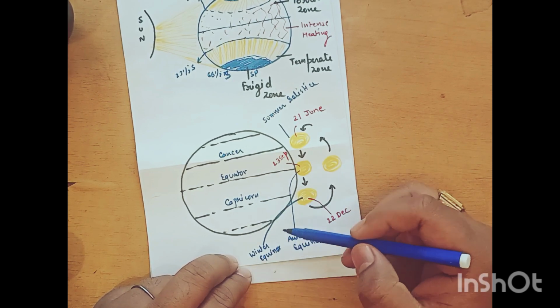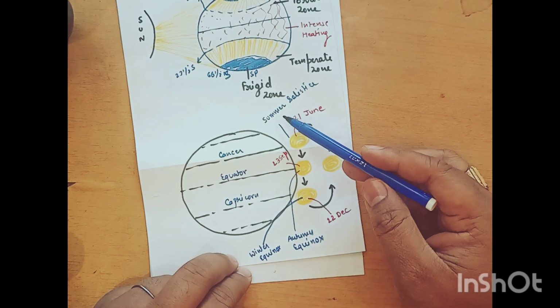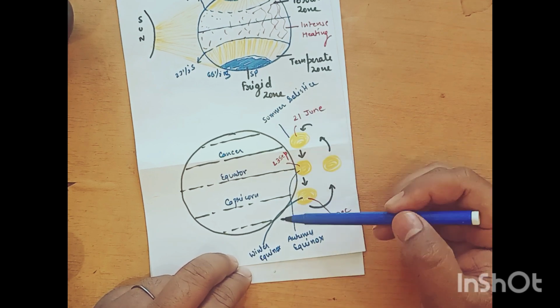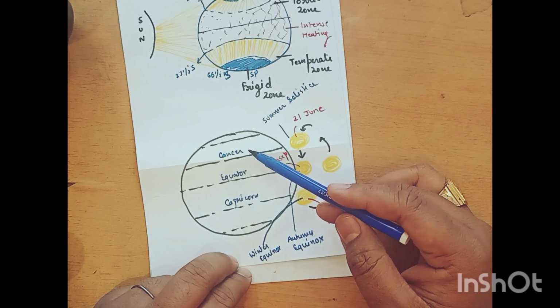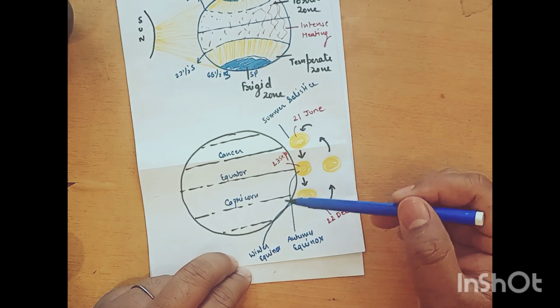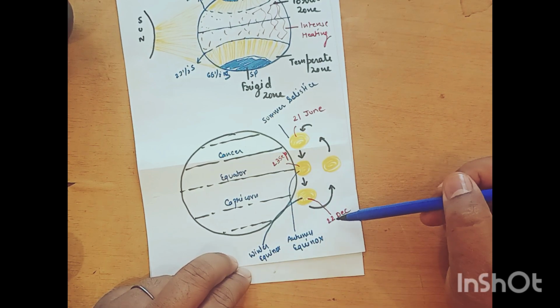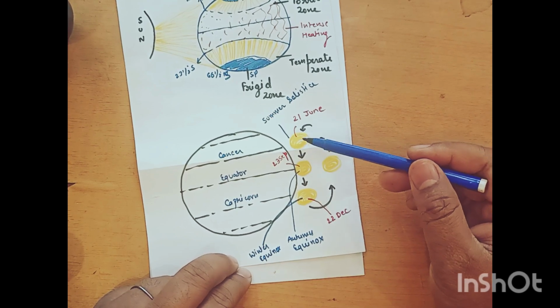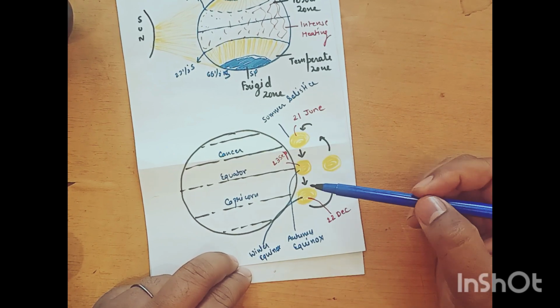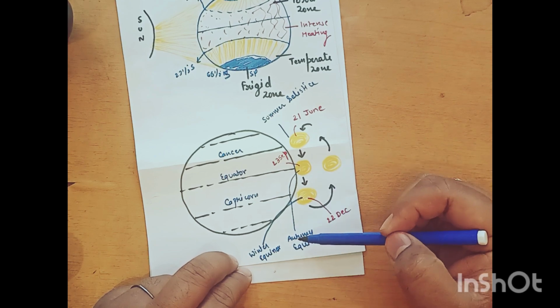Why are we calling it the winter solstice and why are we calling it the summer solstice? It is because we are studying from the perspective of the northern hemisphere. So with respect to the northern hemisphere, we have the winter solstice in December and the summer solstice in June. Understood? So there is a reversal of the condition in the southern hemisphere.